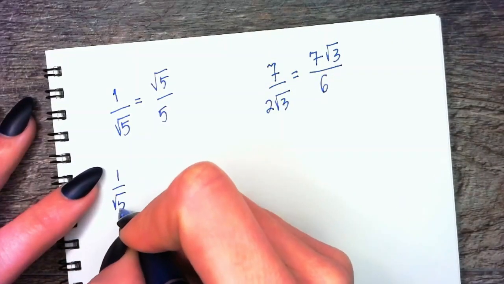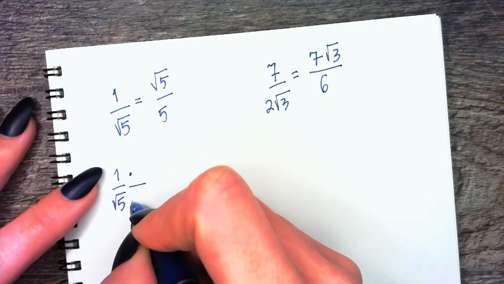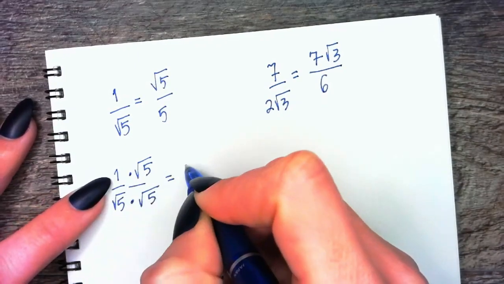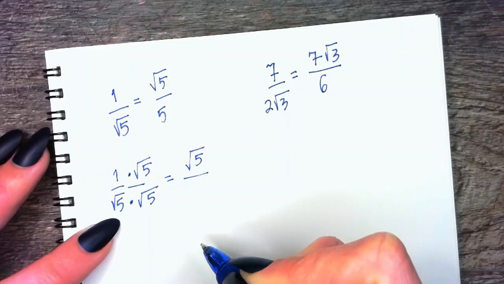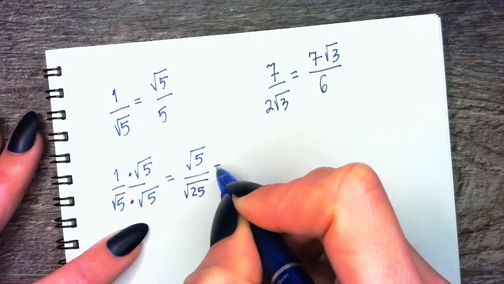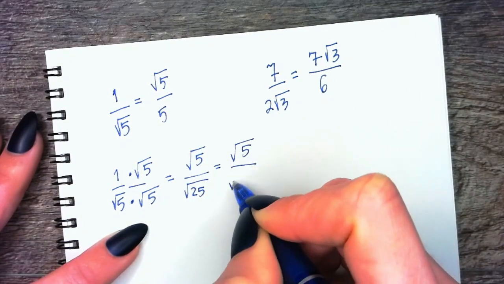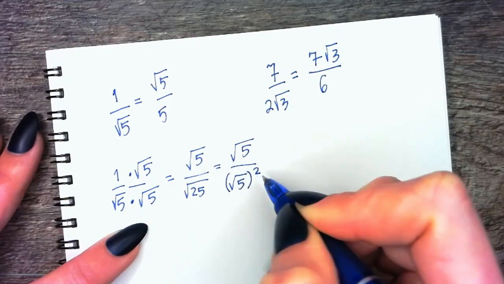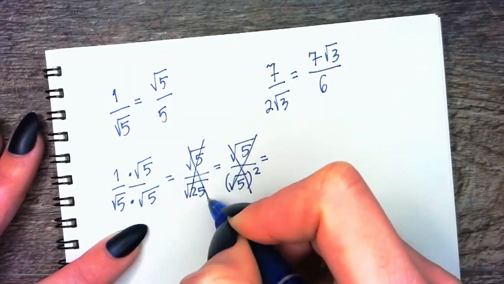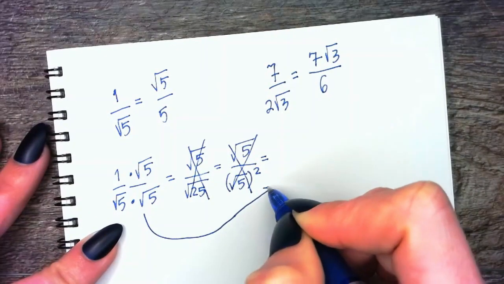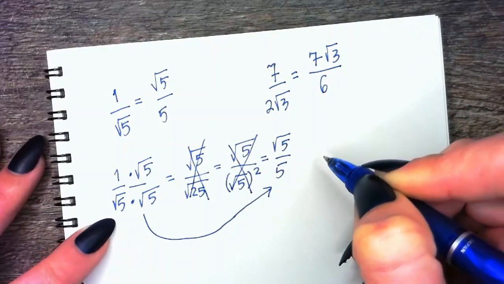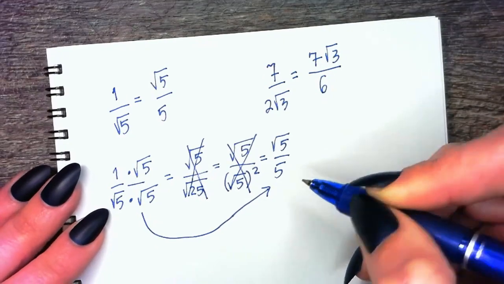1 over the square root of 5. Rationalizing this, I multiply both the numerator and denominator by the square root of 5. 1 times the square root of 5 is square root of 5. Square root of 5 times square root of 5, sure, that's the square root of 25, or it's the square root of 5 times itself, so square root of 5 squared, but we don't have all day. You could skip these steps and just jump right to square root of 5 over 5. It should sort of be common knowledge for you that square root of 5 times square root of 5 is 5.